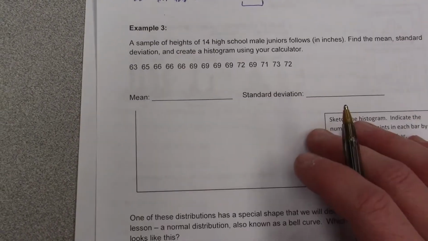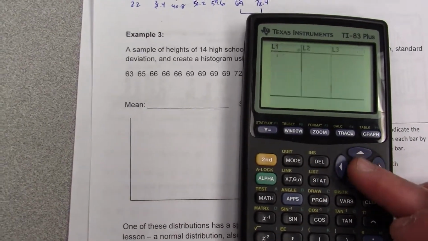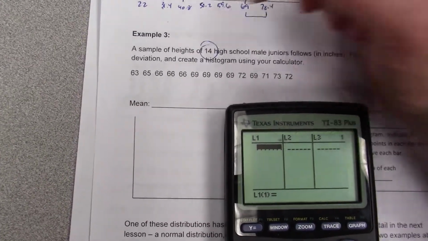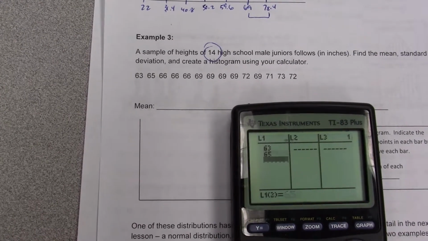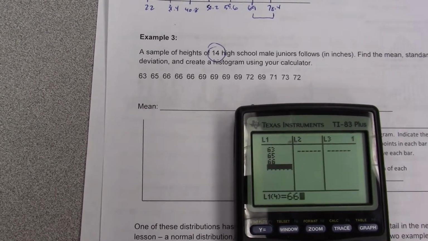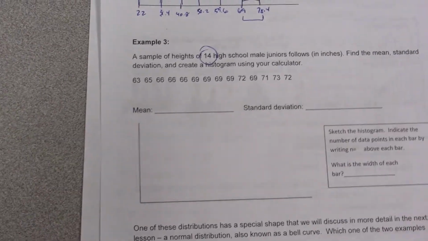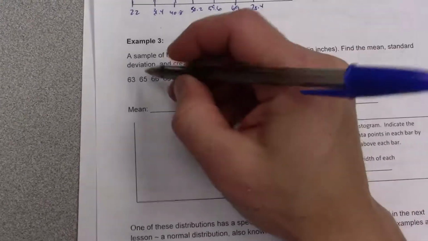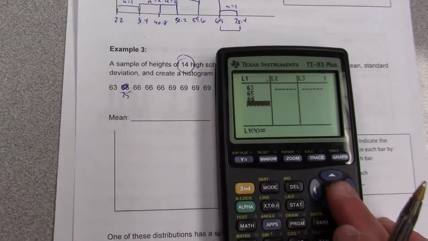All right, let's look at another example. We'll do the exact same thing again. So we'll go into Stat. We will clear out what is in there. And we will enter this new set of data. There are 14 data points here. And I actually have one of my data points wrong, so hold on, let me fix it real quickly. This needs to be a 75.